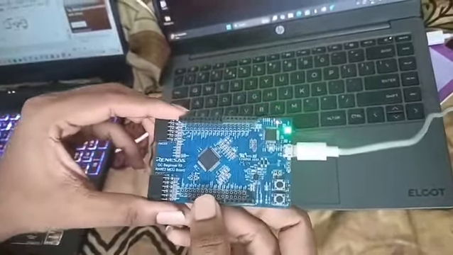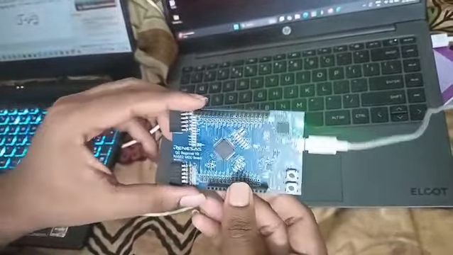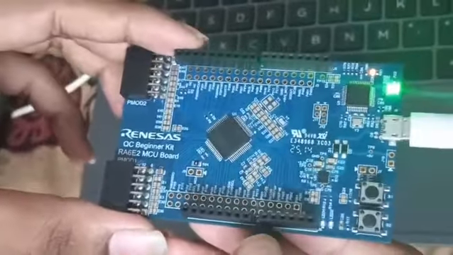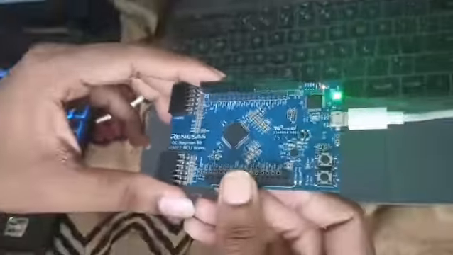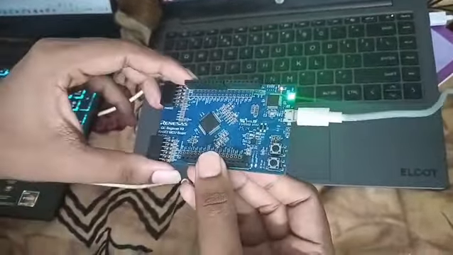Our team name is Trust Zone, and we represent the project on the Renesas RA6E2 board. The name of the project is lift controller using FSM. Since we have only one user switch available in this model, we can use that switch alone.